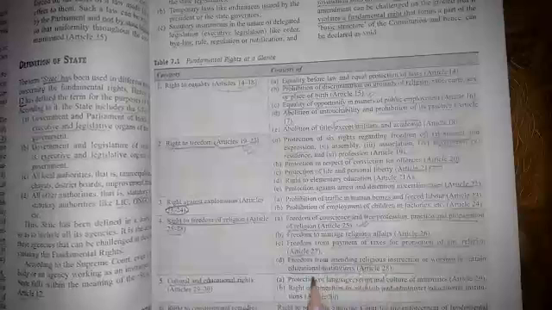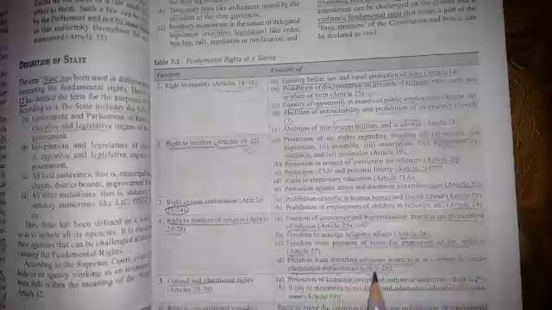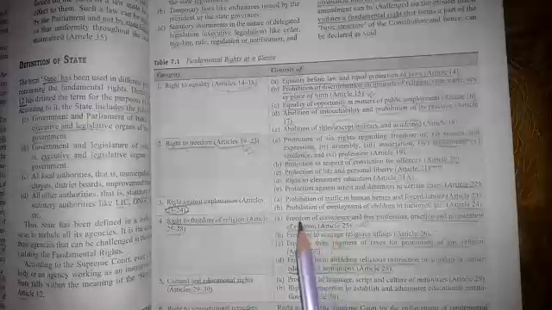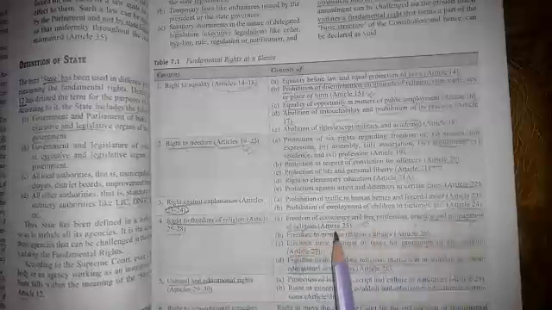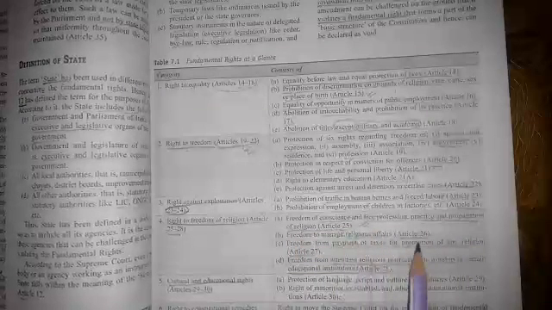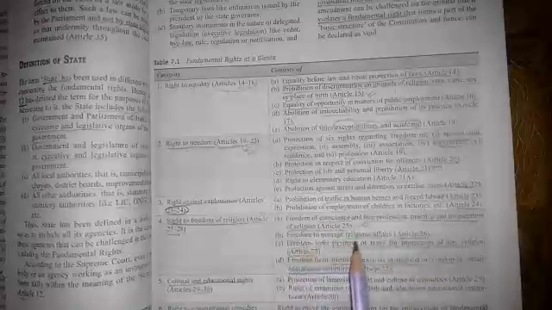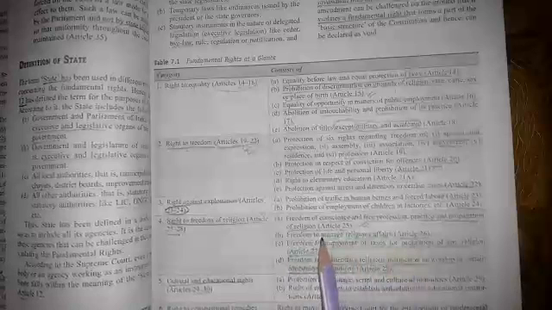Article 28 deals with freedom from attending religious instruction or worship in certain educational institutions. So Article 25 deals with freedom of conscience and free profession, practice and propagation of religion. Article 26 deals with freedom to manage religious affairs, that is, you are free to manage your religious concerns.